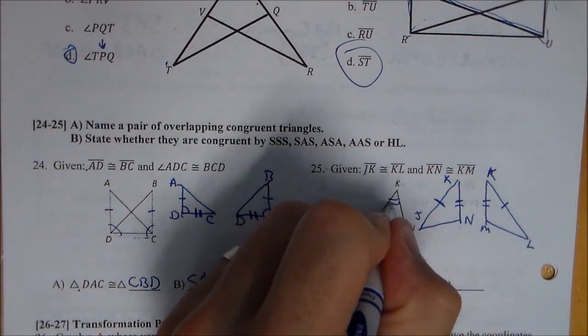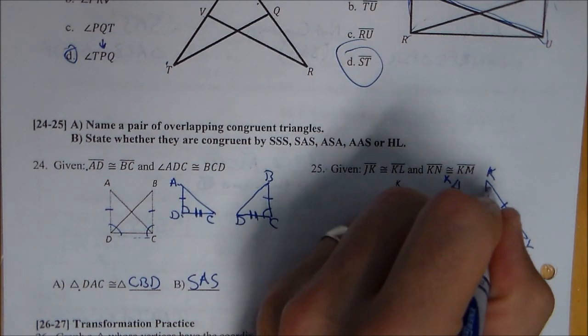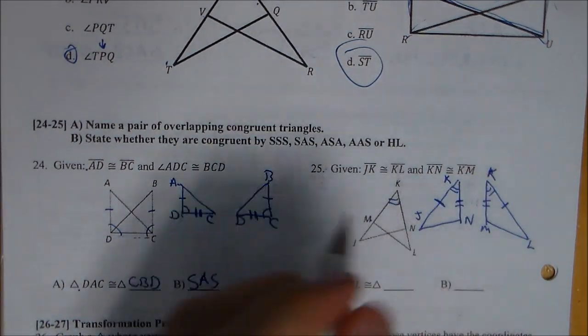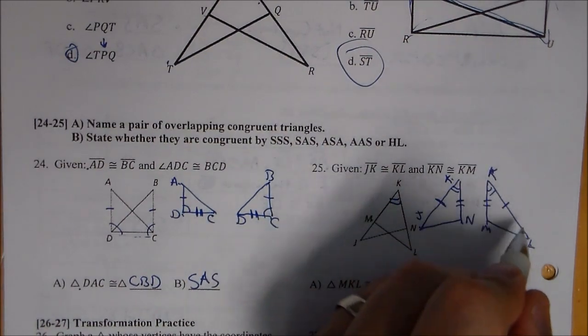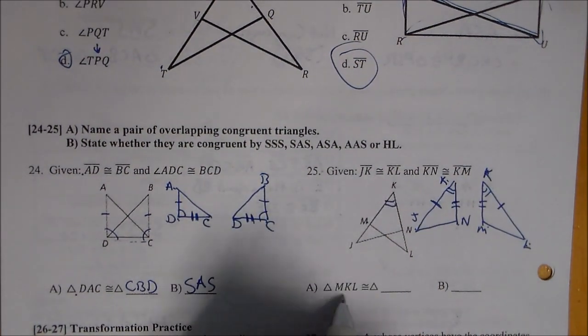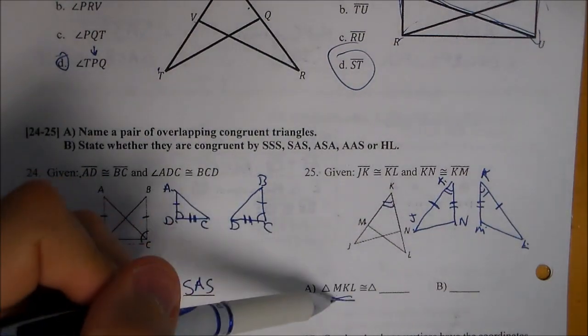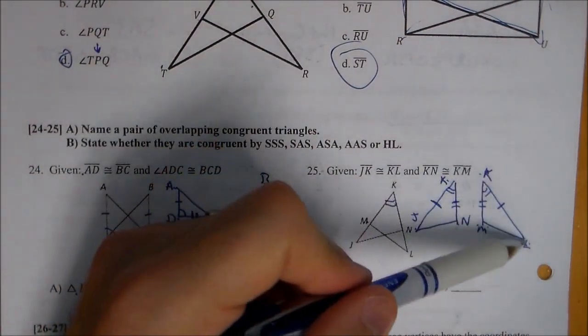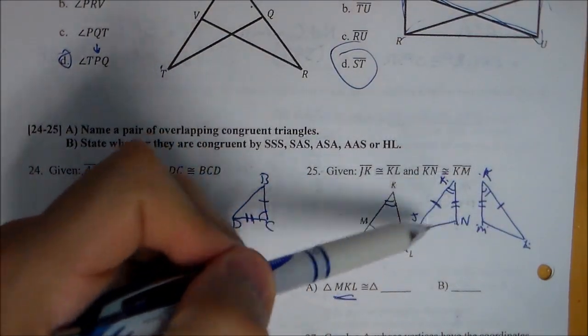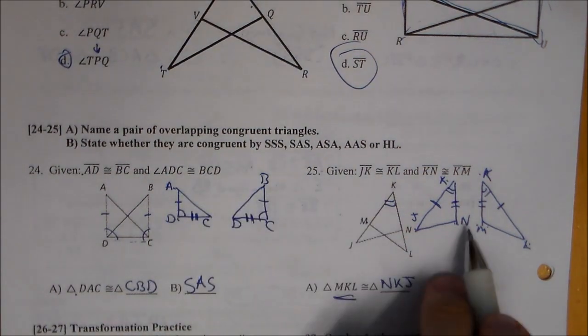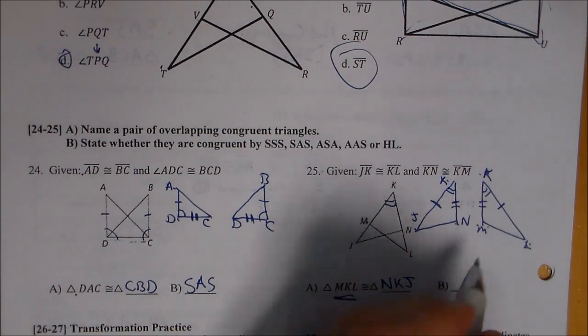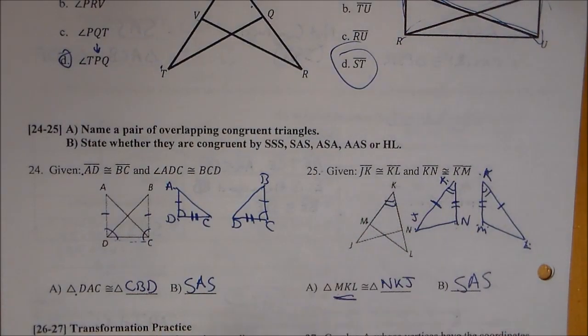In this problem, it's the angle. So the angle is shared. So when we look at naming them, we're going to say JKN, LKM. Oh, I already have one here. Let's try it again. MKL is going to go to NKJ. And then the way these are congruent, I have two sides. The angle between it is side, angle, side.